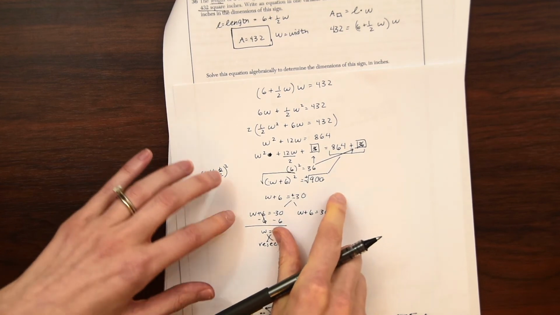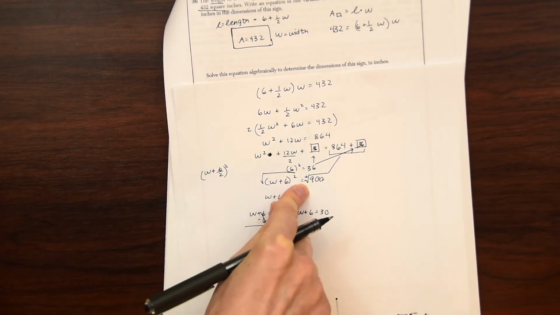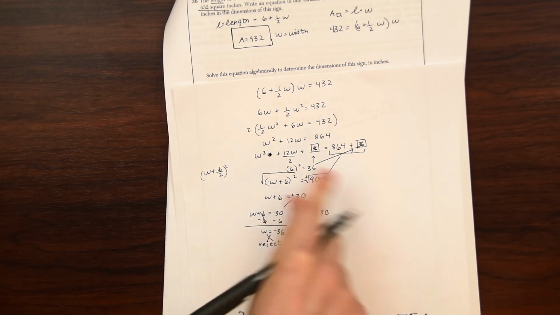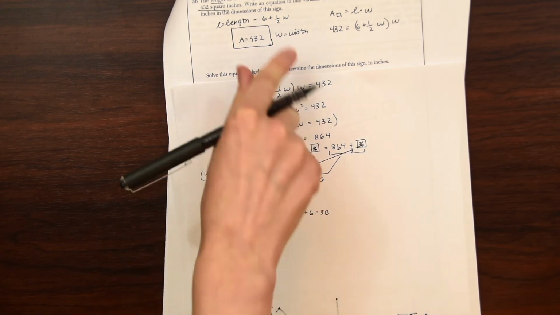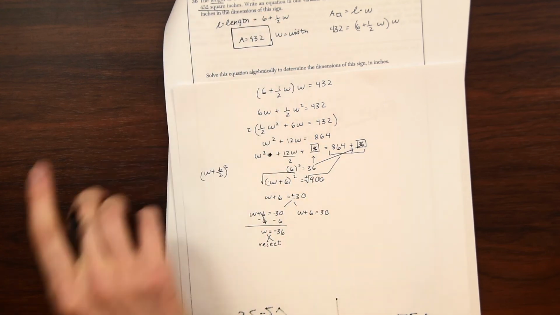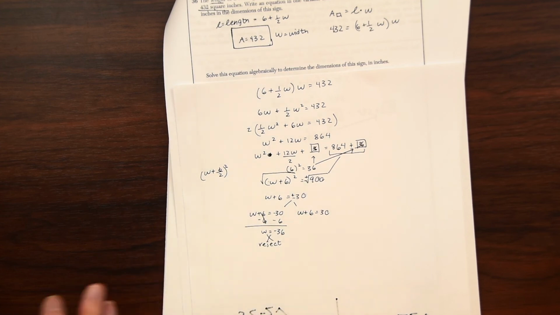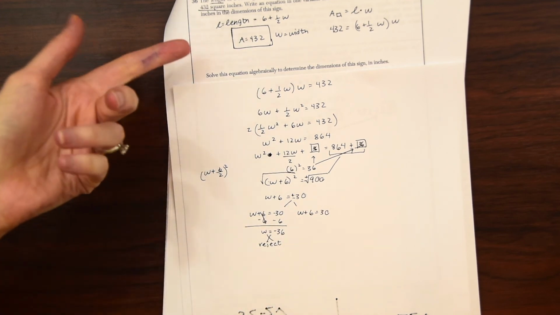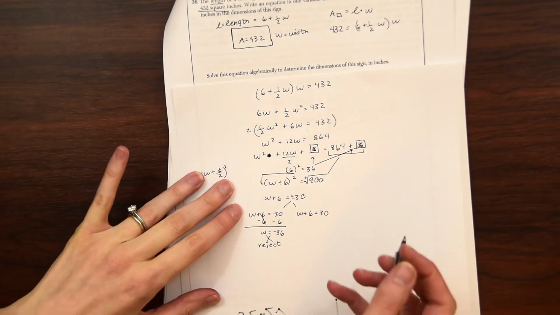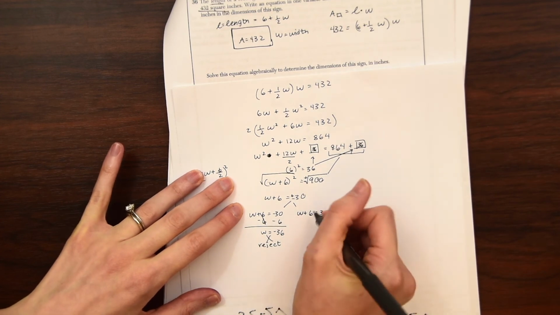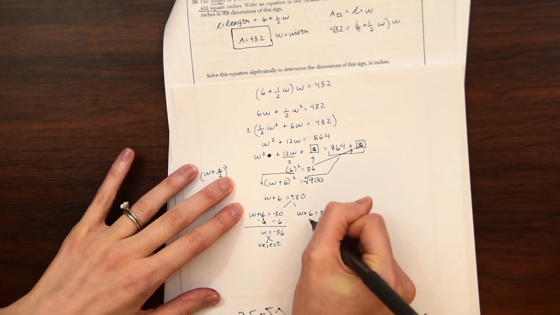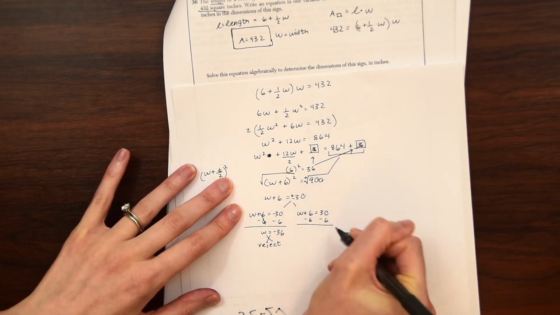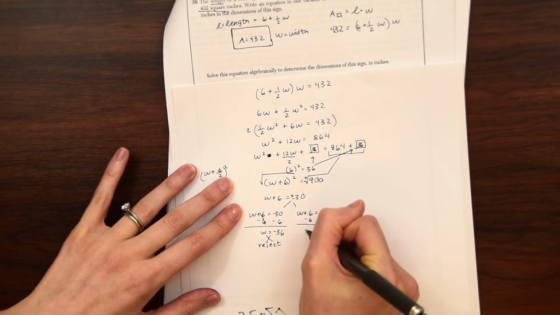because completing the square, we always do that plus or minus radical situation here to find the solution. But because we're dealing with area and length and real values of measurement, we know we cannot have a negative 36 here because that doesn't make any sense in the context of the problem. So we're left with W plus 6 equals 30, subtract 6 from both sides, and we're left with 24 equals W.